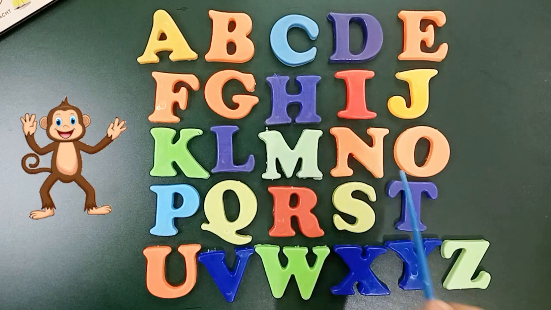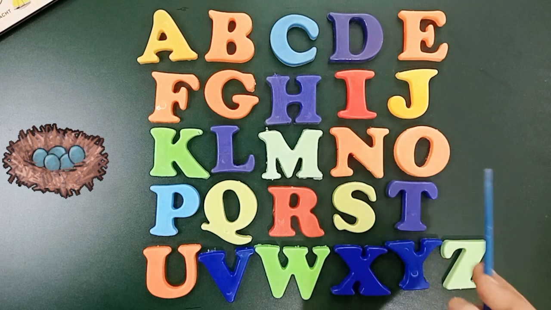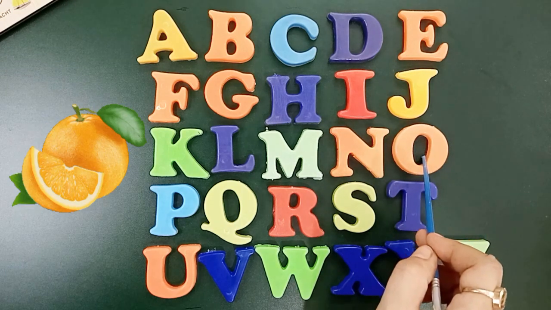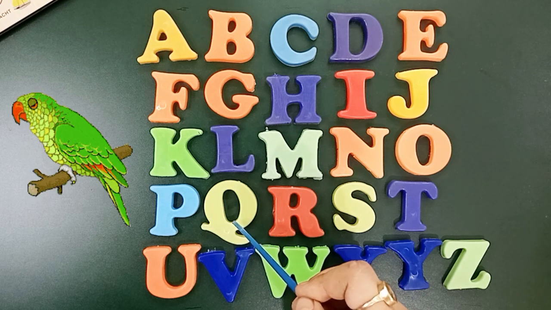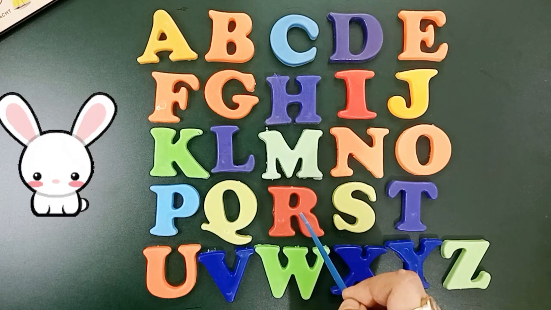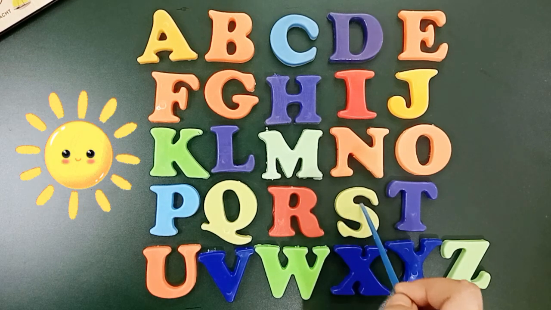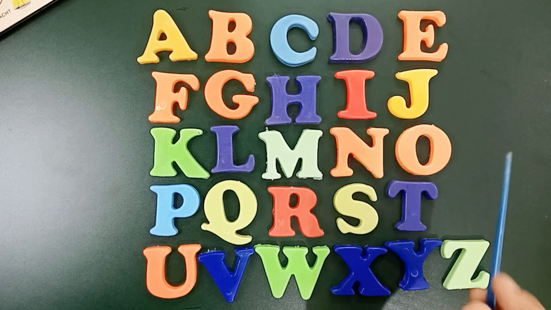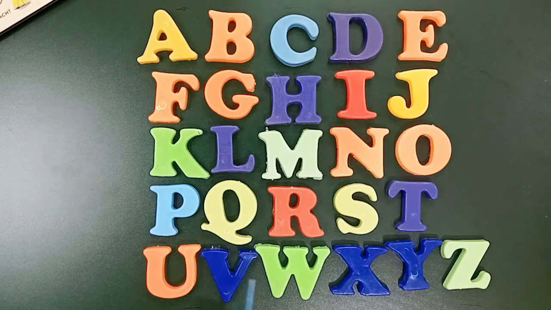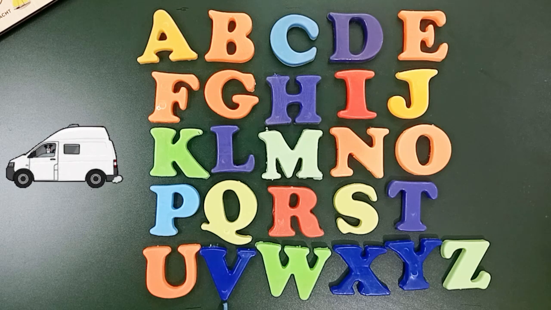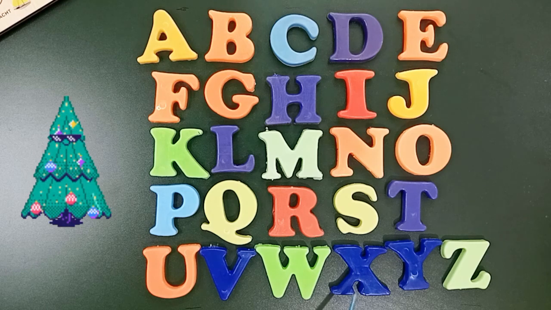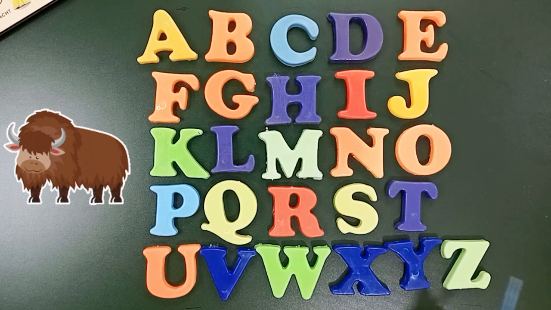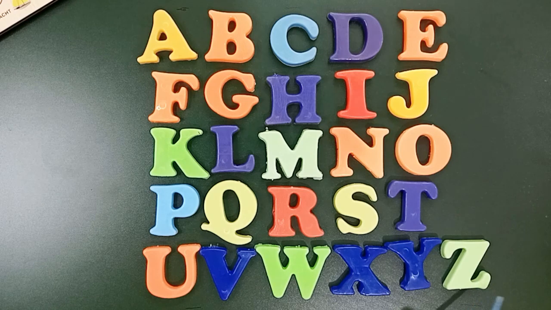M for monkey. N for nest. O for orange. P for parrot. Q for queen. R for rabbit. S for sun. T for tiger. U for umbrella. V for van. W for watch. X for Xmas tree. Y for yak. Z for zebra.